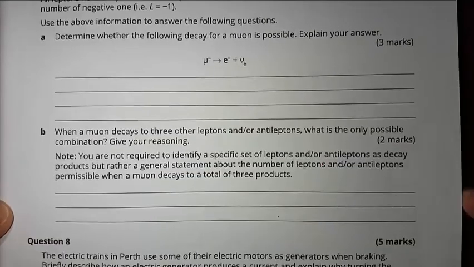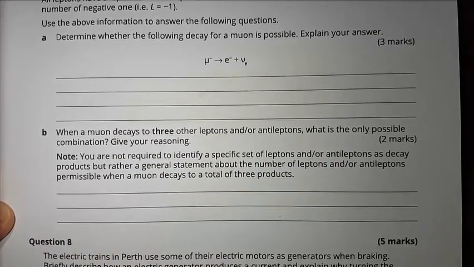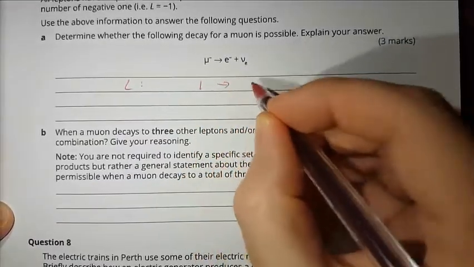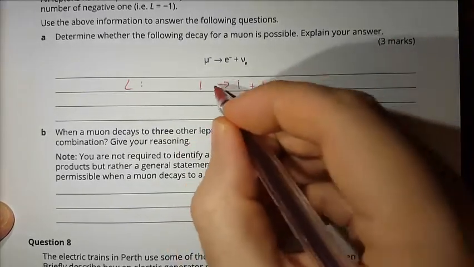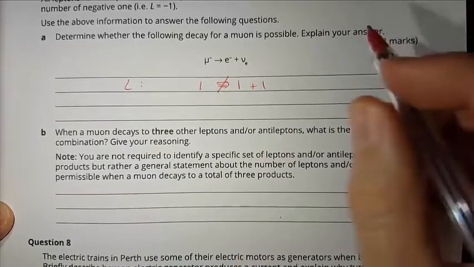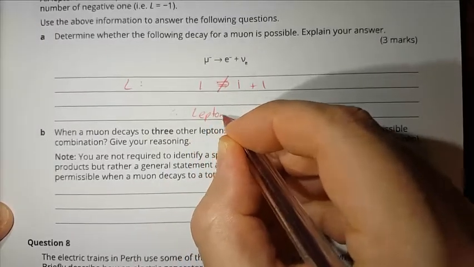Alright, so this question is nicely scaffolded for us. It's just asking whether this decay of the muon is possible. If you just want to do the lepton numbers, here you've got your 1, that's going to go to a 1, and your electron neutrino are the 1, so that is not possible. So 1 cannot equal 2, so therefore lepton number is not conserved.